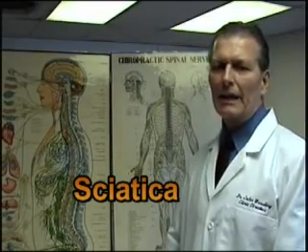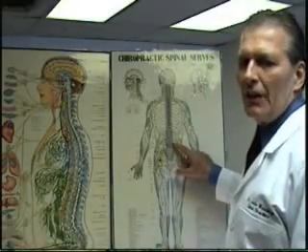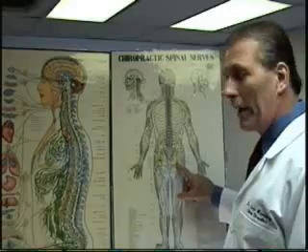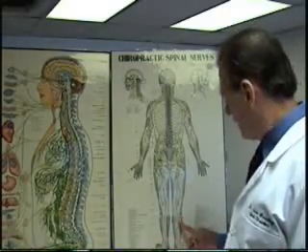Sciatica is a pain or a burning sensation, or even a numbness or tingling, from irritation to the sciatic nerve. Sciatic pain is typically felt from the lower back, behind the thigh, and radiates down to below the knee, to the outer part of the leg, to the bottom part of the foot. The sciatic nerve is the largest nerve in our body.